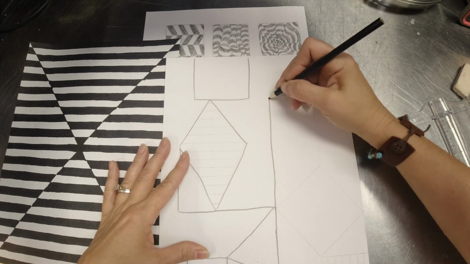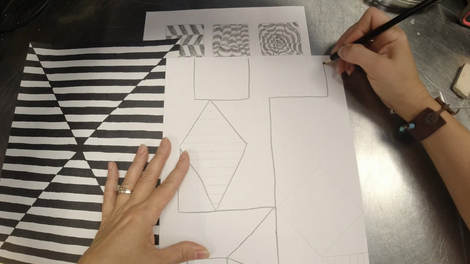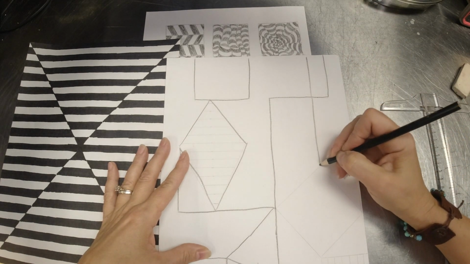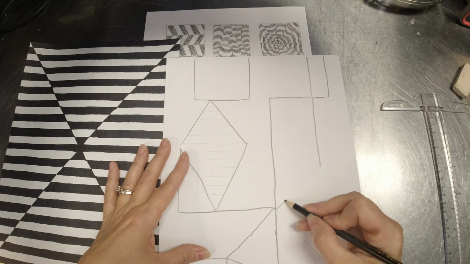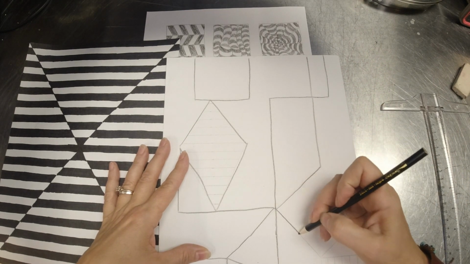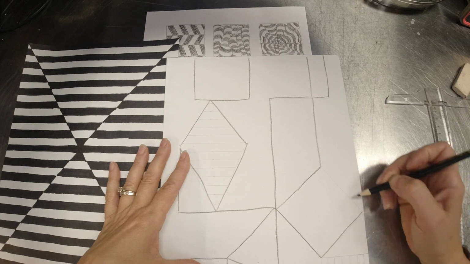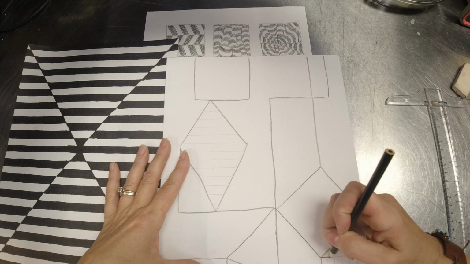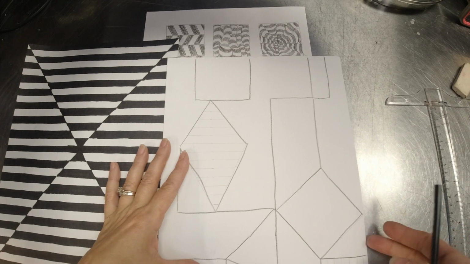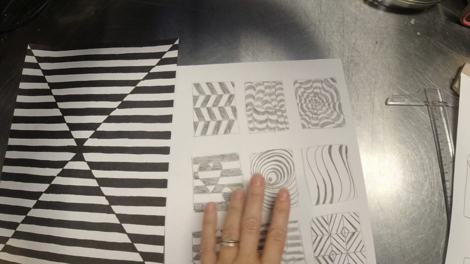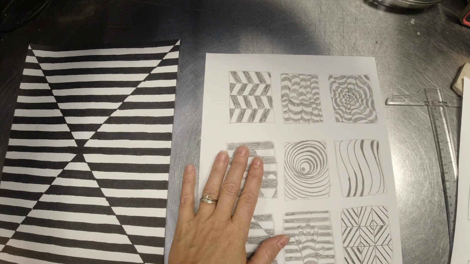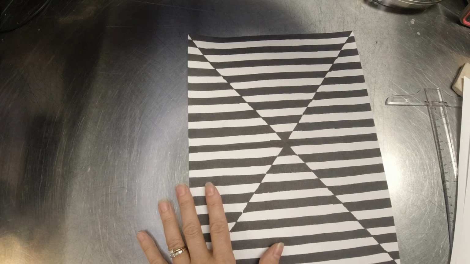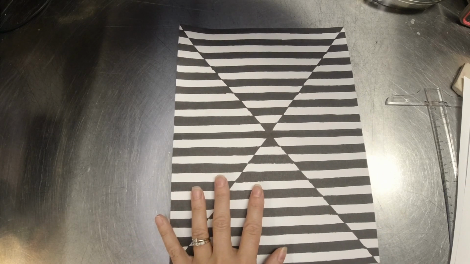But the idea is to fill your page with some kind of a design that tricks your eye into seeing movement on the page that's not really there. It's just creating that illusion of it being there because of the way you create your lines. So I look forward to seeing your work. You're going to have one assignment in Canvas that has your 9 designs on it. You will have a second assignment in Canvas that has a full-sized finished piece of art.